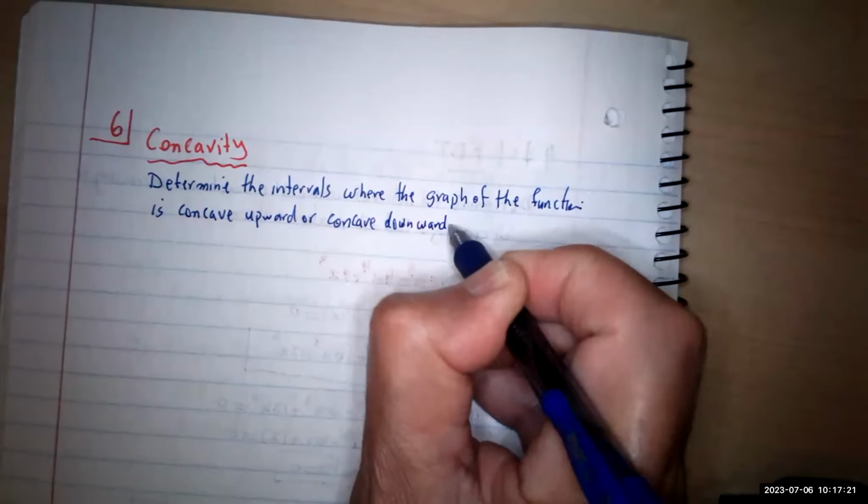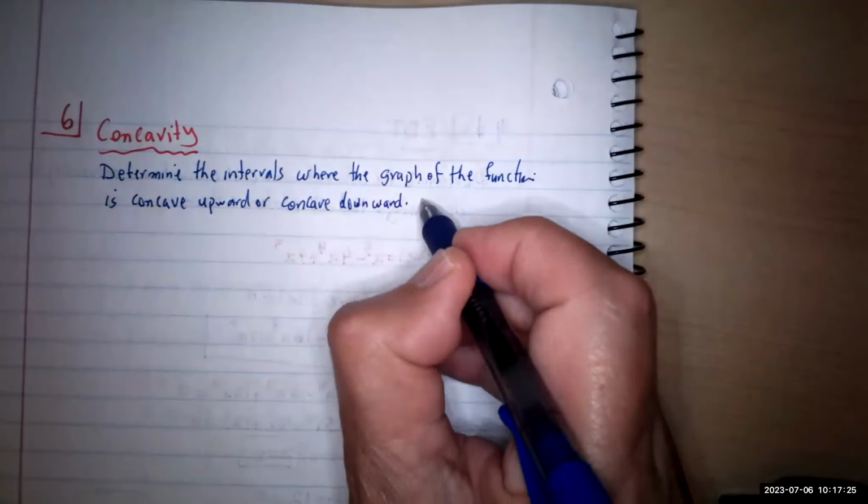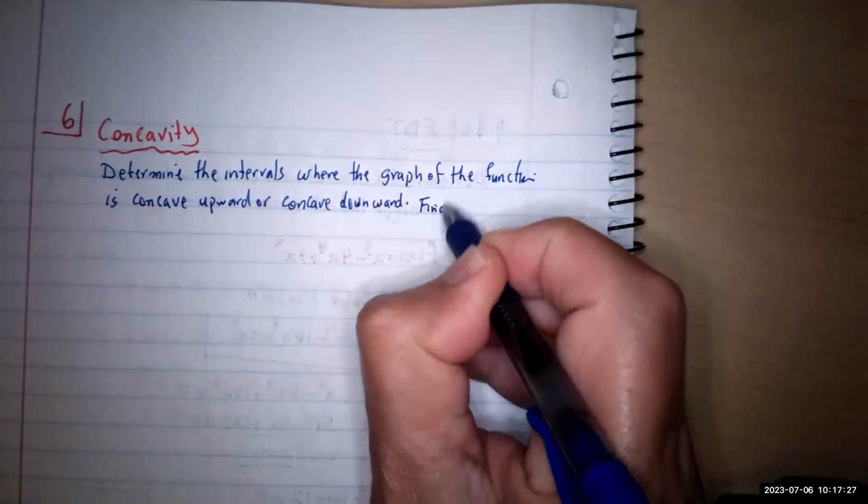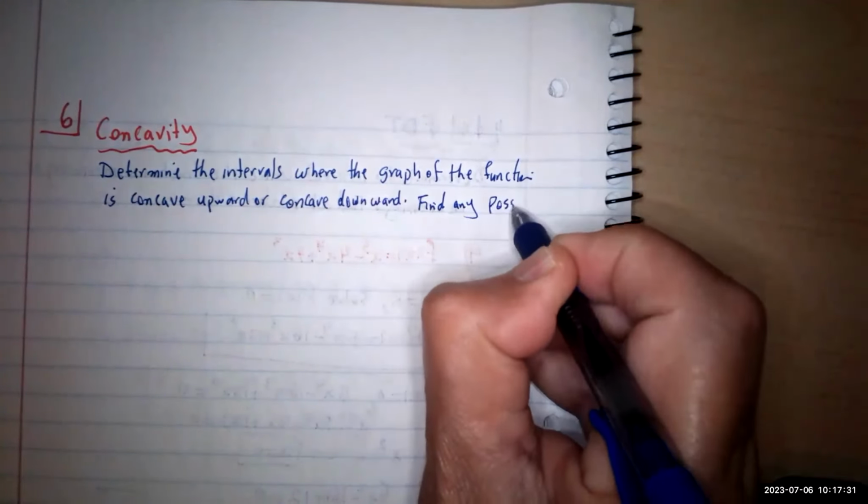You will see that this has nothing to do with the max or minimum. And they ask to find any possible inflection point or points.